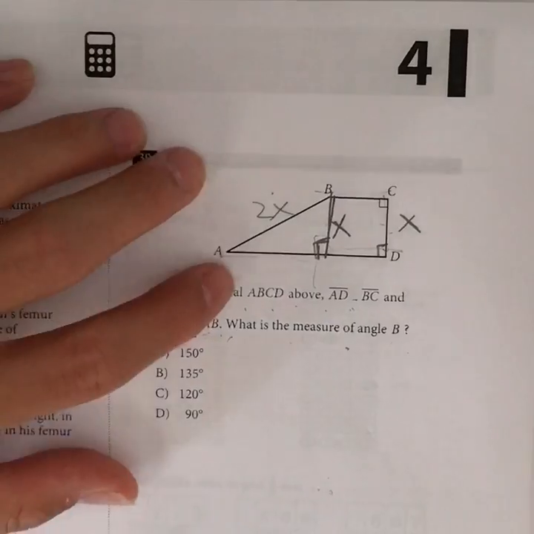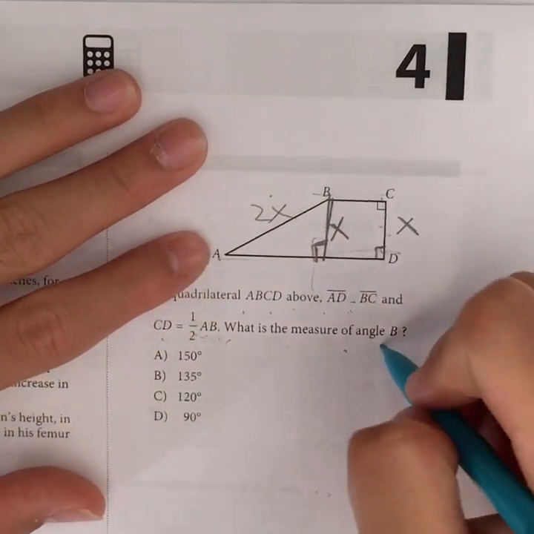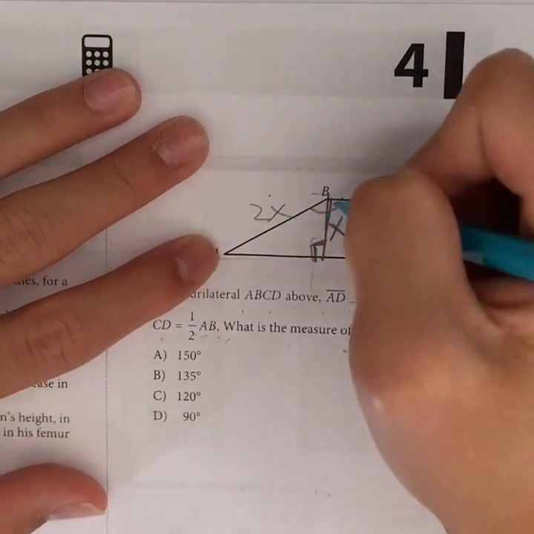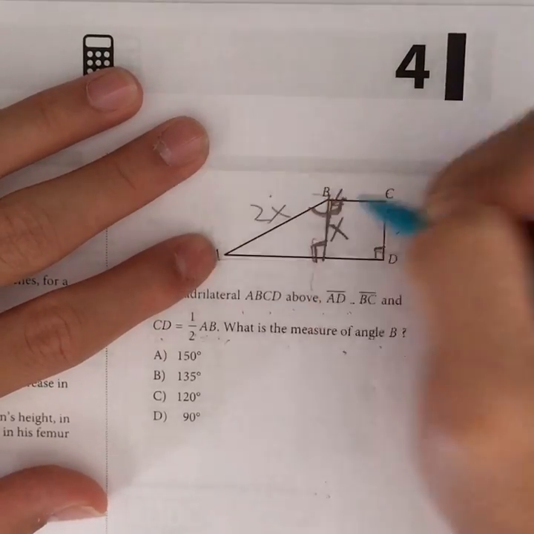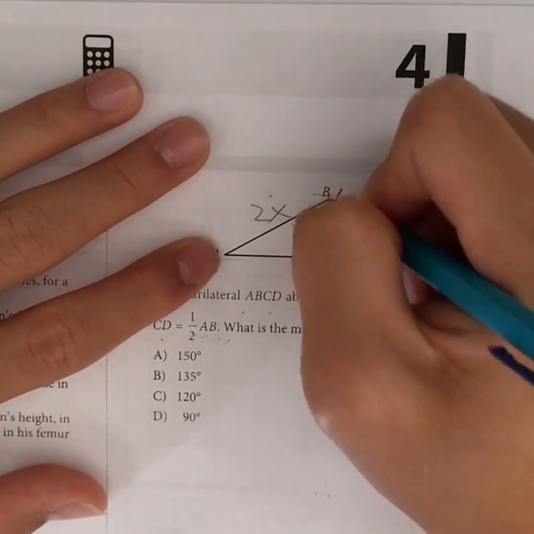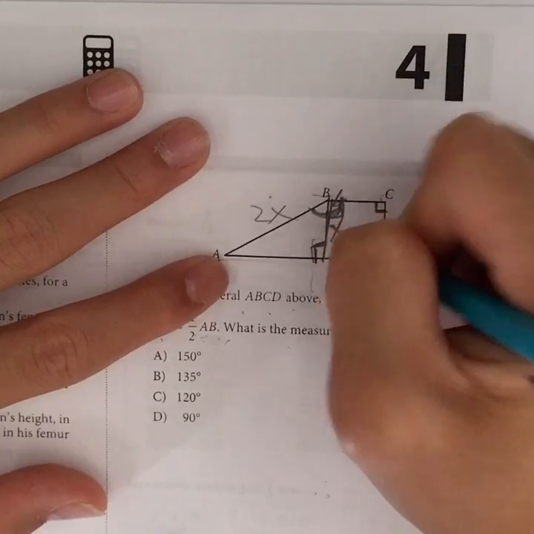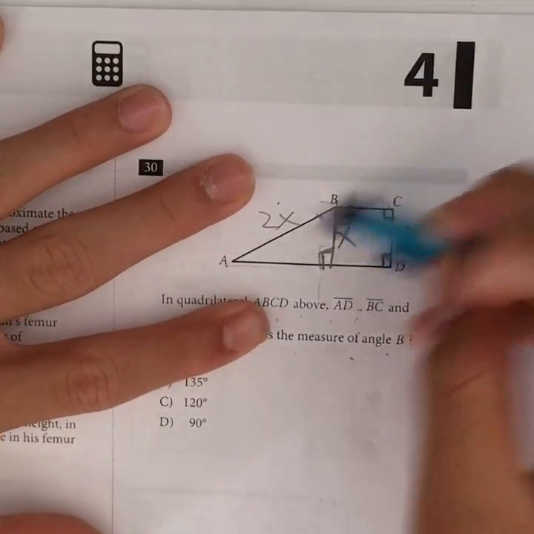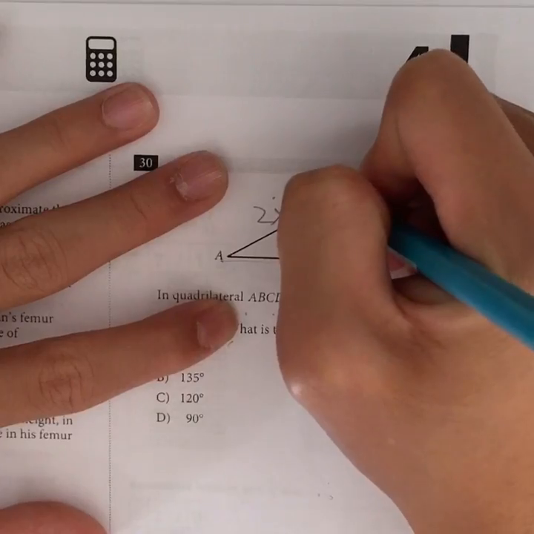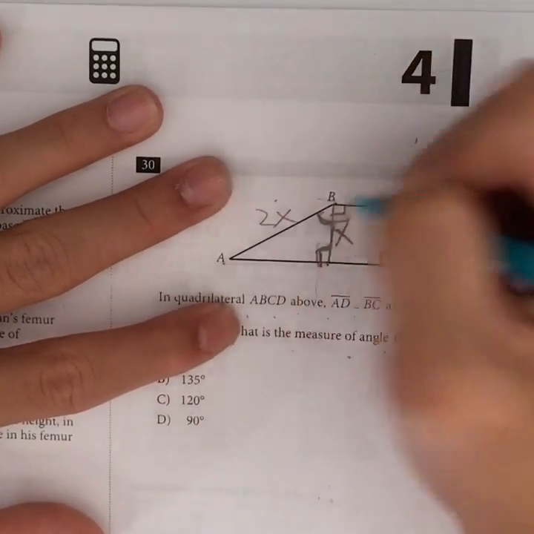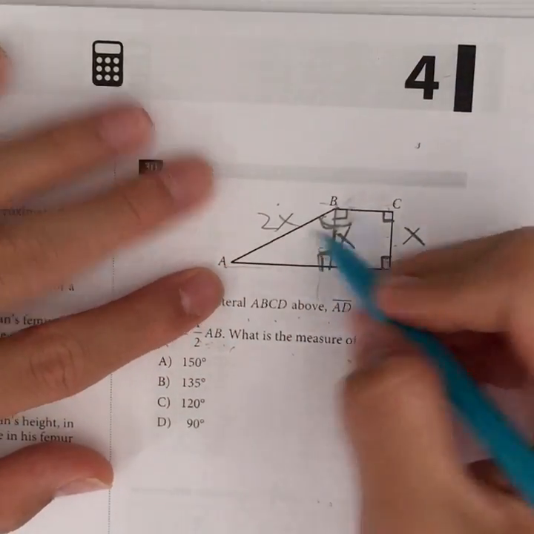And now they're asking for the measure of angle B. So this is B right here. This angle right here is going to be 90 plus this angle right here, because as you guys can see, these are all right angles. So let me erase some of that so you guys can see. If I drop an altitude, this angle is going to be 90 plus this angle. So we have a right triangle.